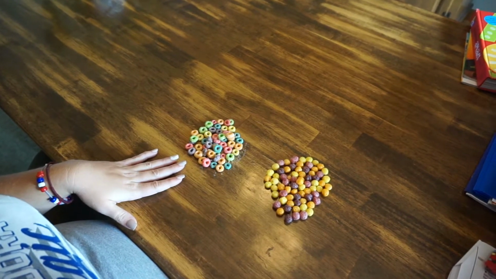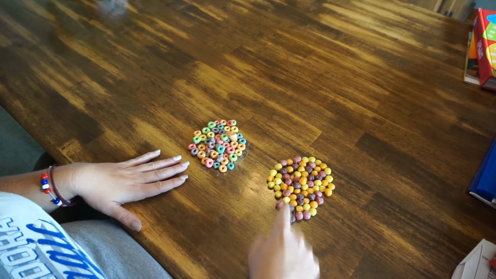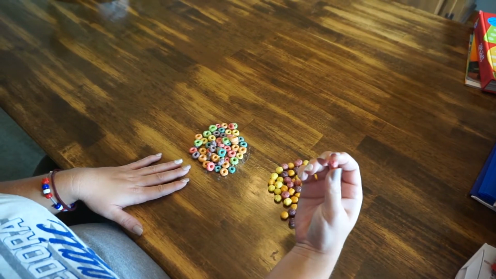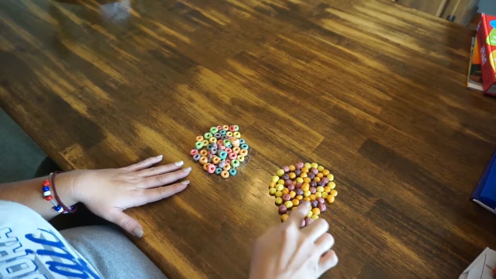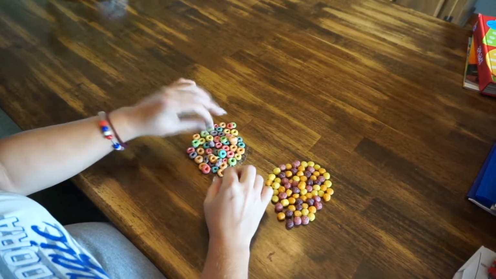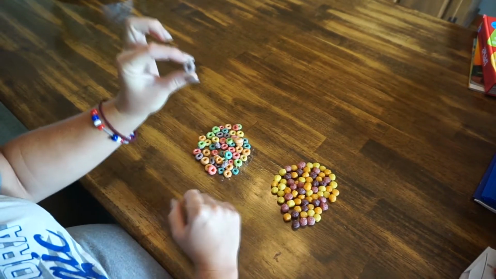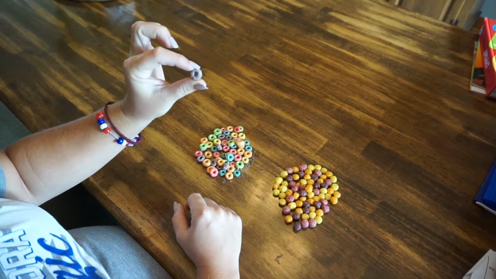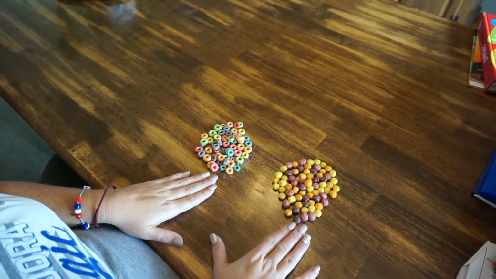For this pile, I put all of these together because they are all sphere shaped. They are all shaped like balls. I put all of these together because they are all round with a hole in the middle. They all look like the number 0 or the letter O. So that's my reasoning for those two groups.